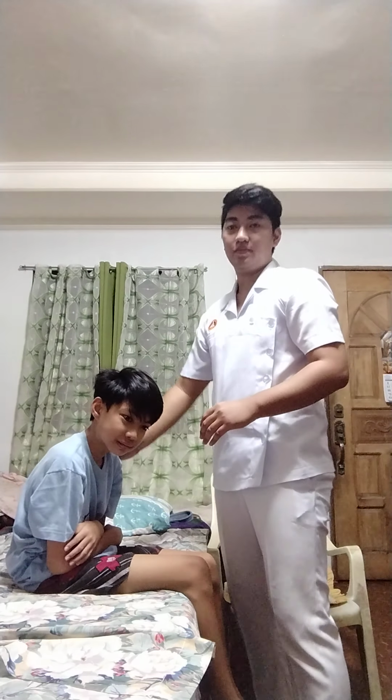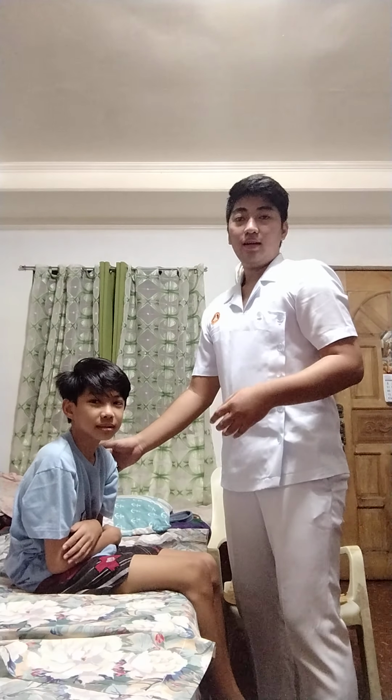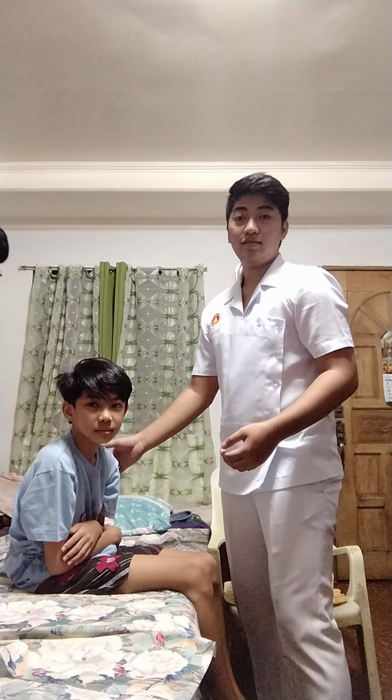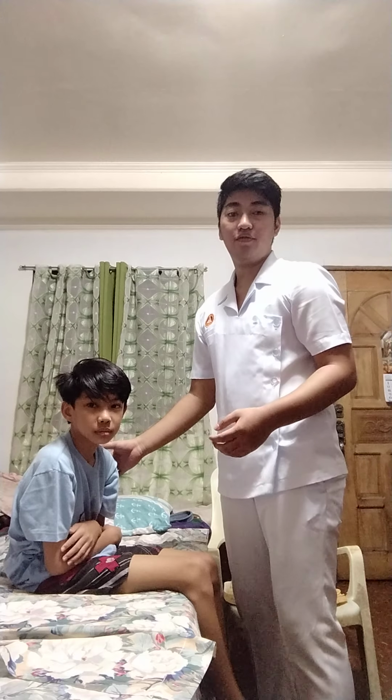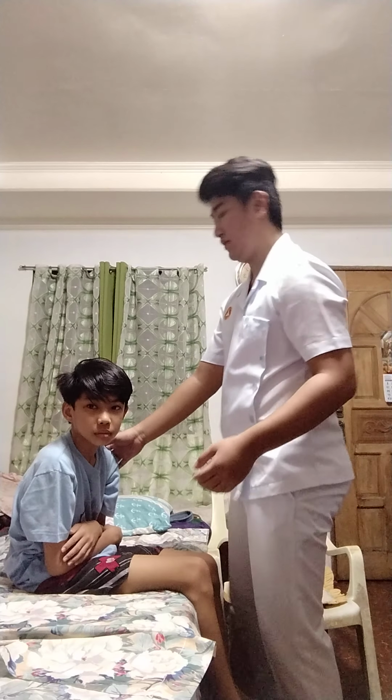So next, wrap the guide belt around the patient's waist based on assessed need and facility policy.